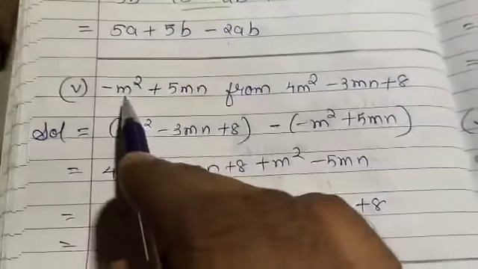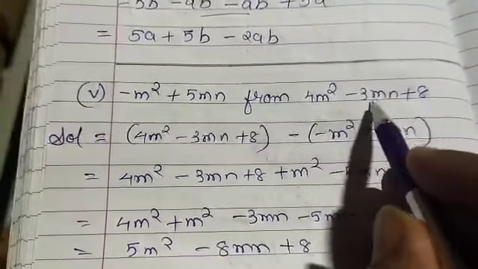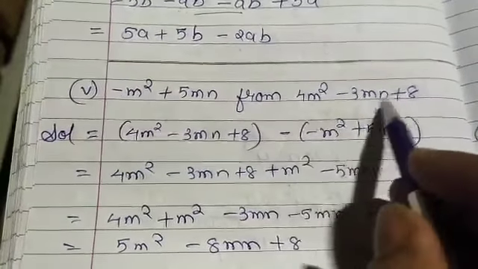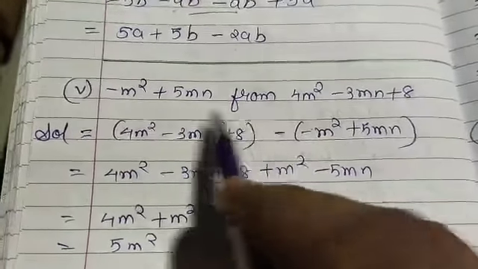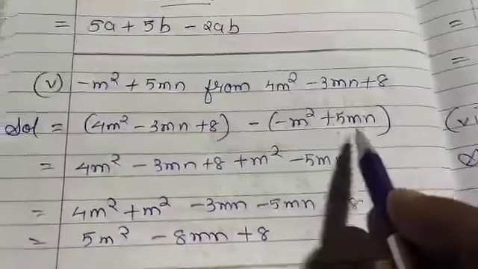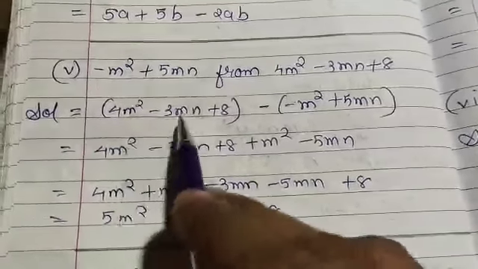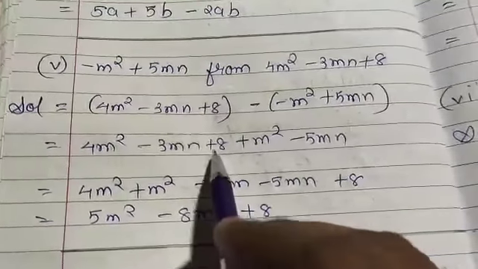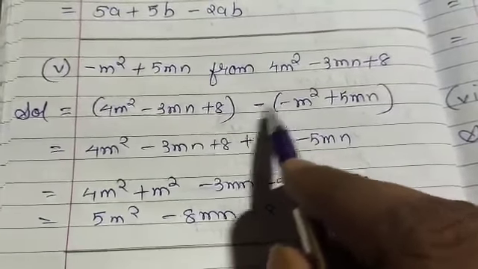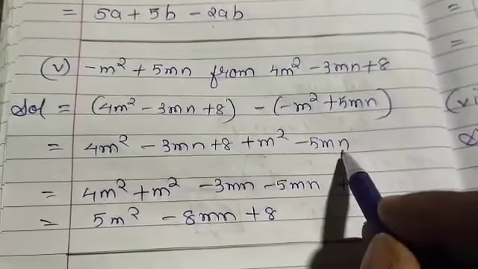Then the next one is minus m square plus 5mn. You have to subtract from 4mn minus 3mn plus 8. So you have to write 4mn minus 3mn plus 8 in bracket. You have to subtract this minus m square plus 5mn from it. So write down in bracket. Then when you will open the bracket, that is 4mn as it is, minus 3mn as it is, plus 8 as it is. Then when you will open this bracket, there is a minus sign outside the bracket. That is negative m square will become positive. Positive 5mn will become negative 5mn.